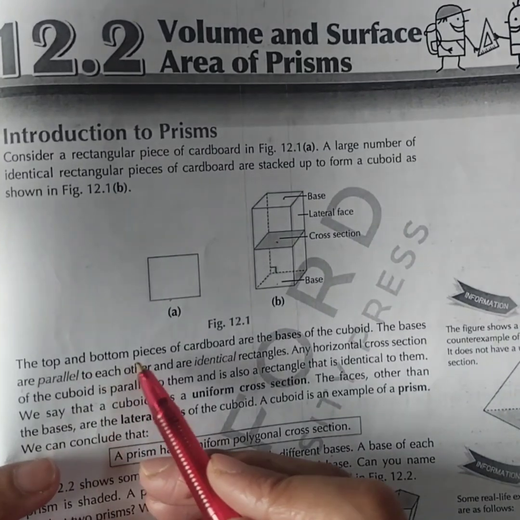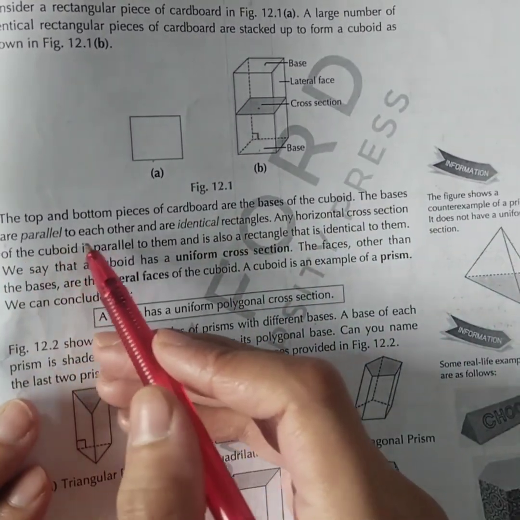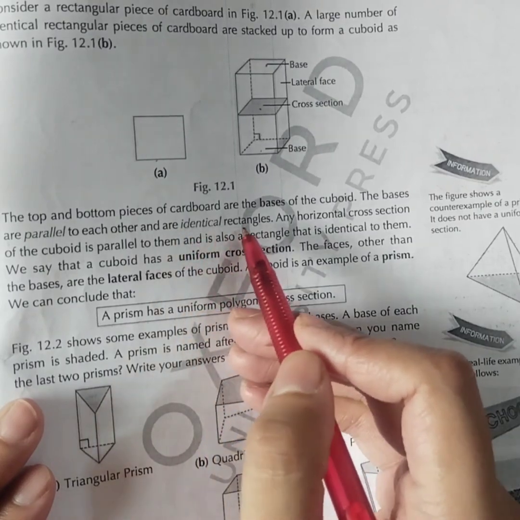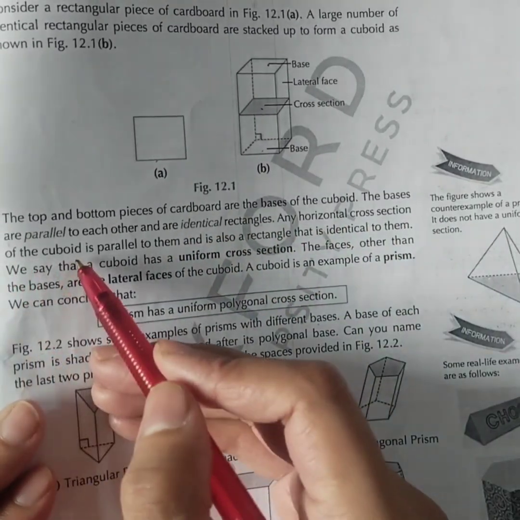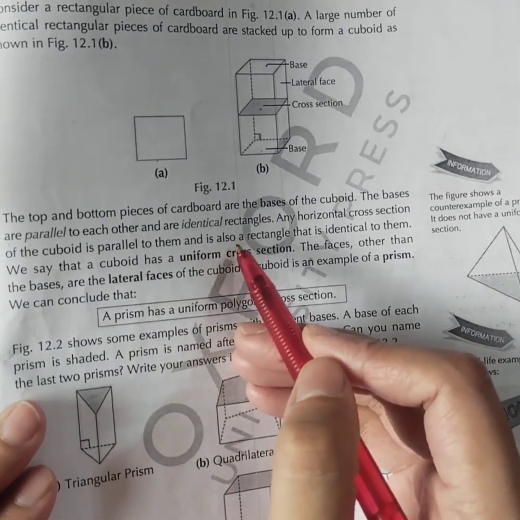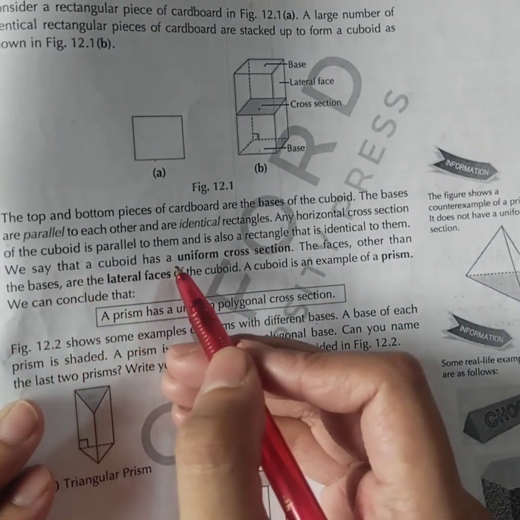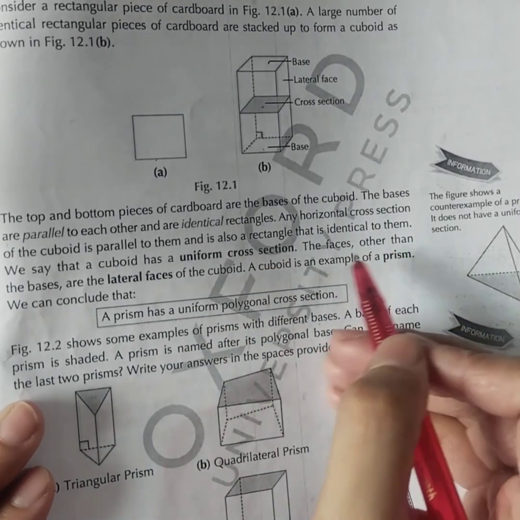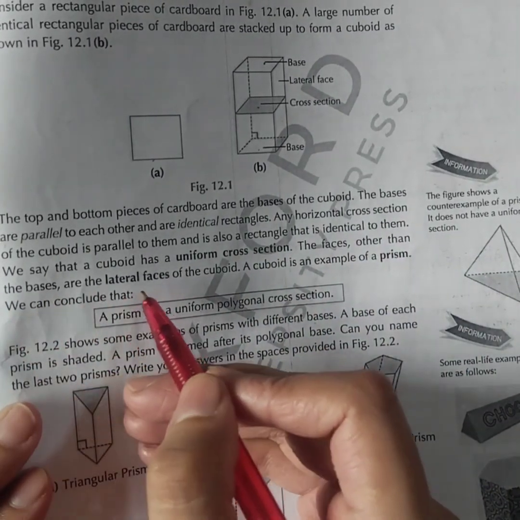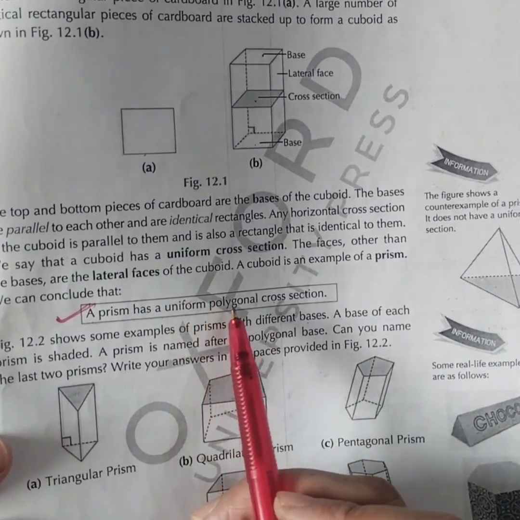The bottom and the top pieces of cardboard are the bases of the cuboid. The bases are parallel to each other and are identical rectangles. Any horizontal cross section of the cuboid is parallel to them and is also a rectangle that is identical to them. We say that a cuboid has a uniform cross section. The faces other than the bases are the lateral faces of the cuboid. A prism has a uniform polygonal cross section.